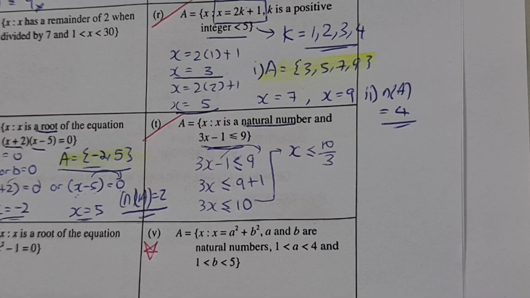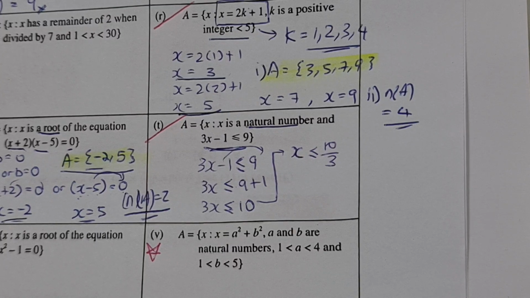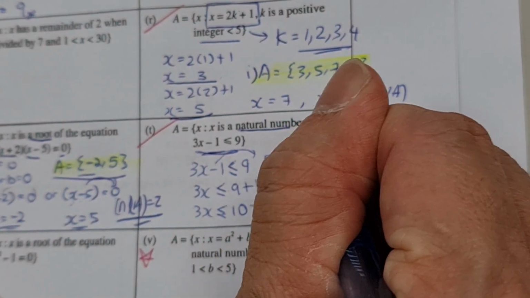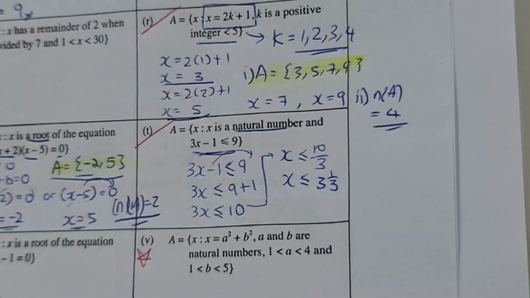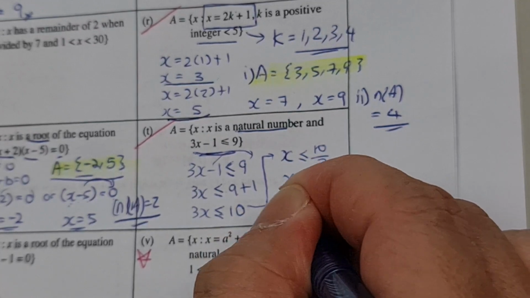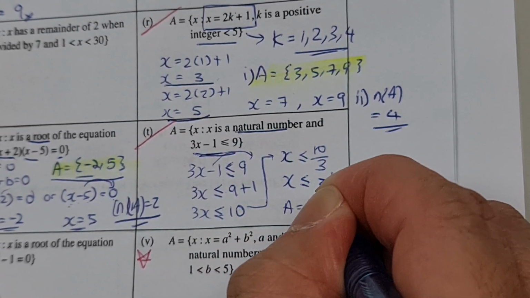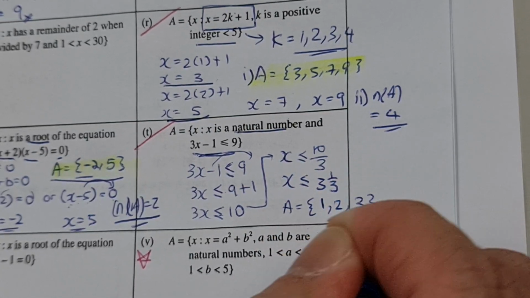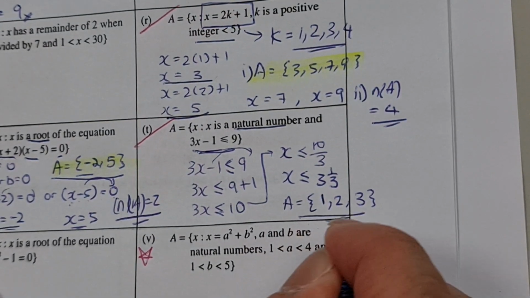Very similar to an equation. You just bring the number across and divide, try to solve for x, so divide by 3 over here. So x is smaller or equal to 10 over 3. So it's actually a fraction. It's not a natural number. So then we have to convert. So 10 over 3 is actually equal to 3 and 1/3. So therefore we know that A is a natural number, so it starts from 1, then 2, and must be smaller than 3.3. So 1, 2, 3. Therefore this answer.